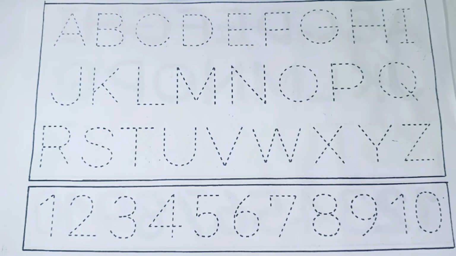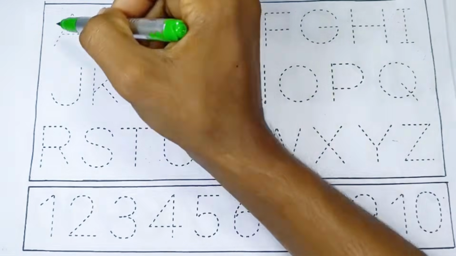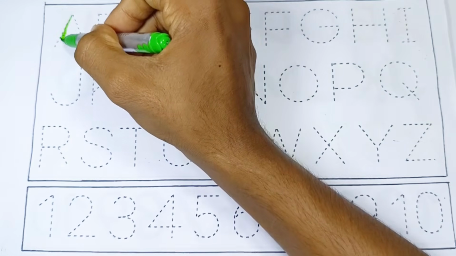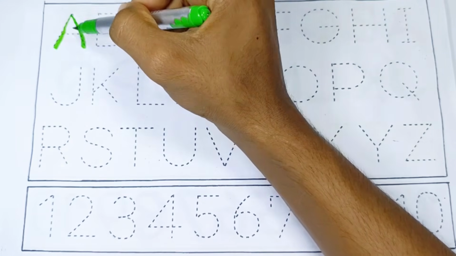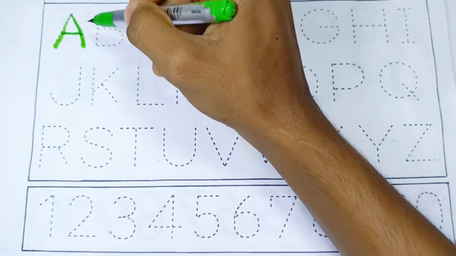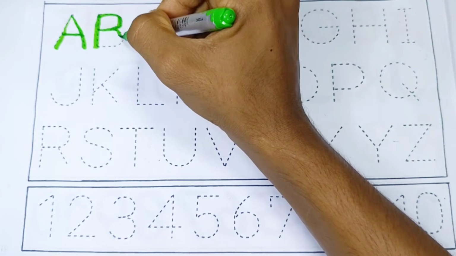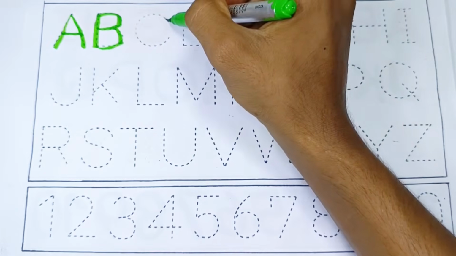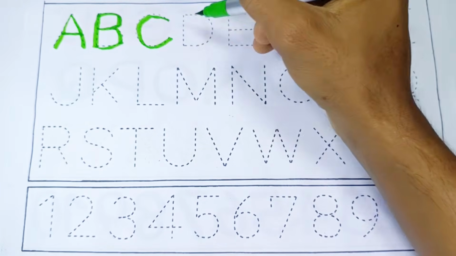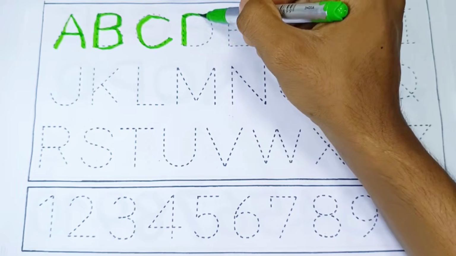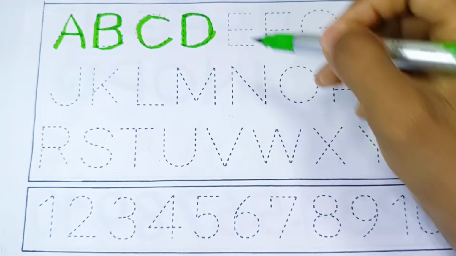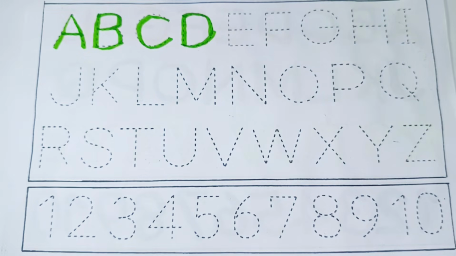Kids, now you draw alphabets, and first you draw A. A for apple. B for ball. C for cat. D for dog. Kids, now you draw E.